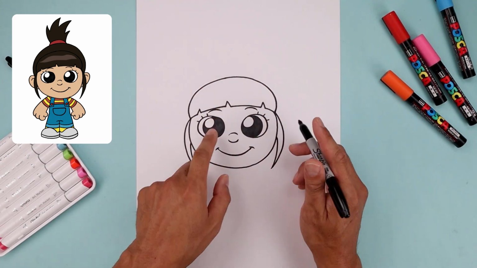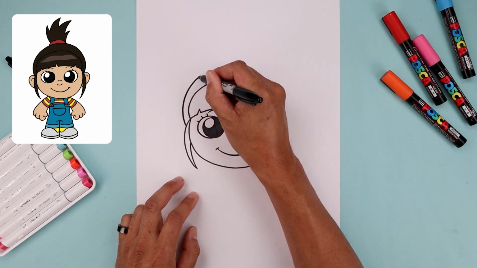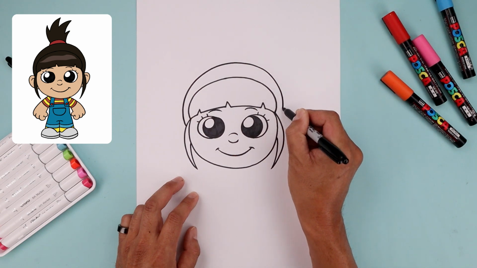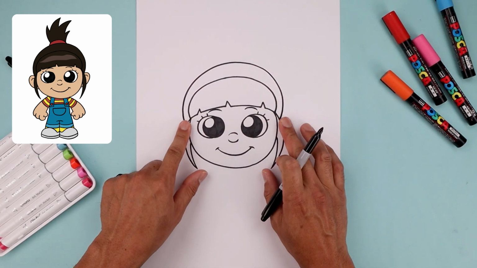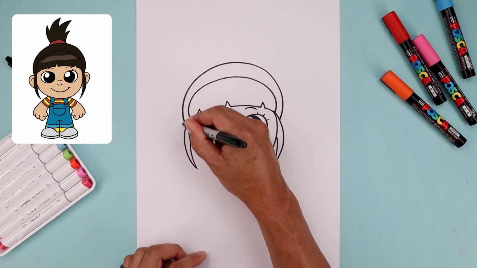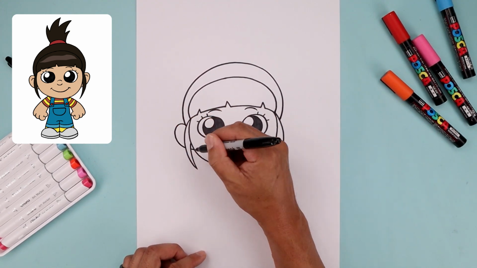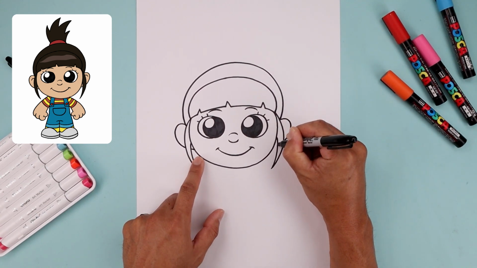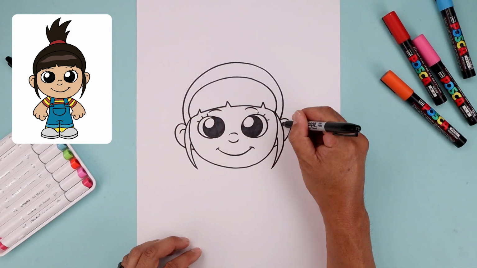Now I want to draw on the top of the hair. Let's start back on the left, going out, go around towards the top, go across, down, and then in. Now on the side, we're going to add in the ears. Just bend this up, come around and in, just close off the ear in between. Do the same thing on the right, and then along the top we're going to add a small fold.